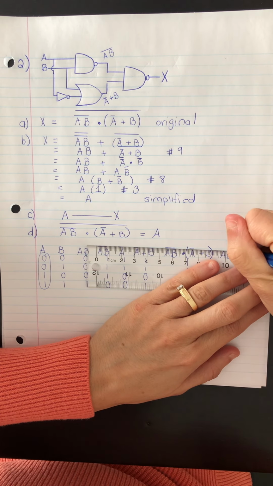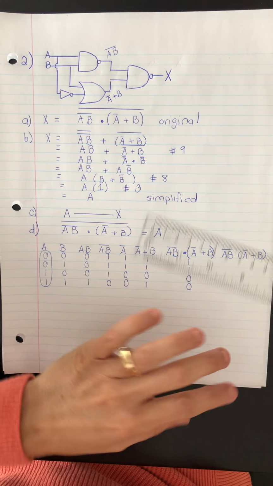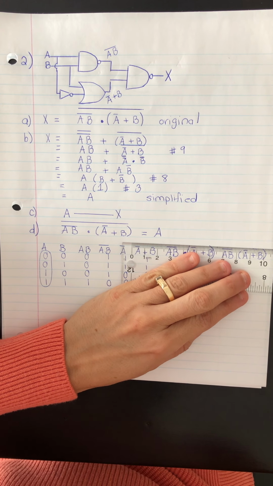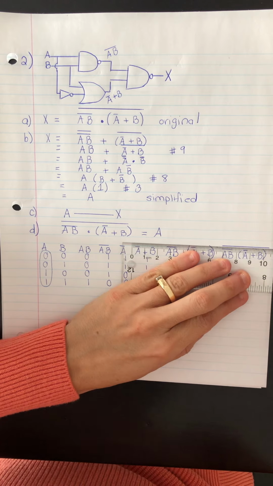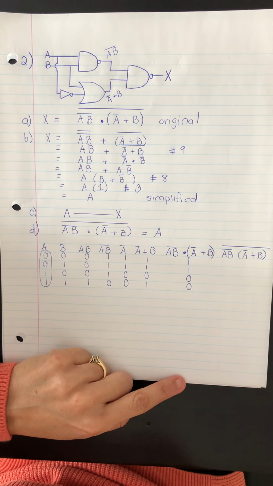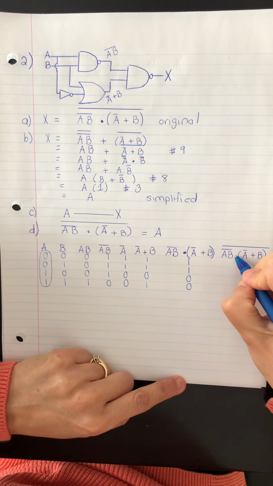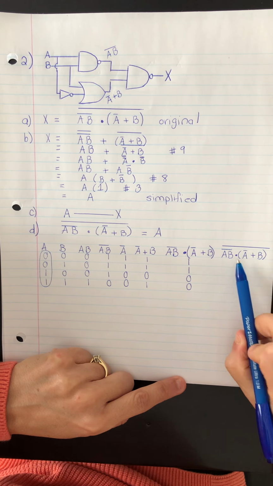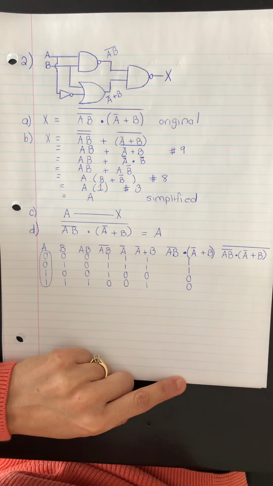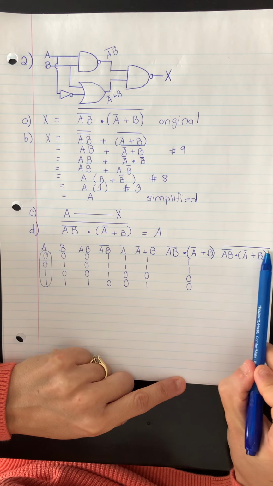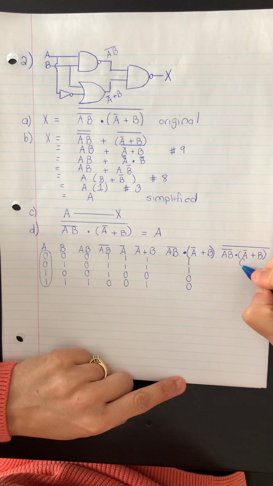Okay, so we have this column already, but now we need to invert it. This little symbol here is optional, okay? So here's the column, and now we simply invert it, making the output 0, 0, 1, 1.